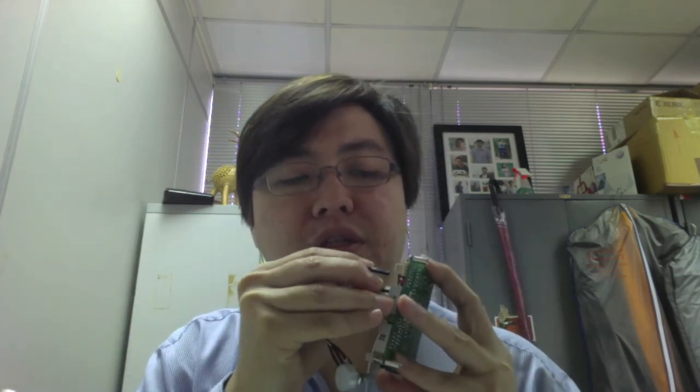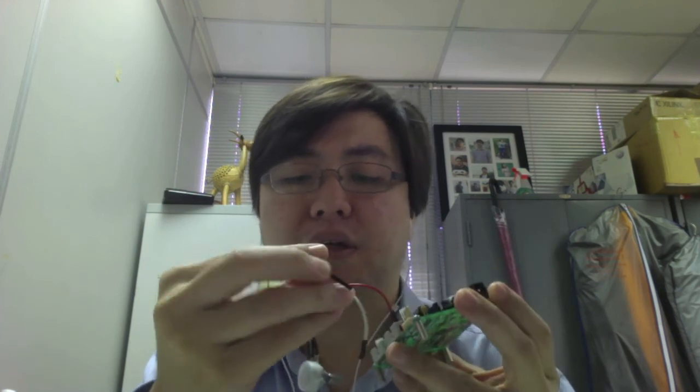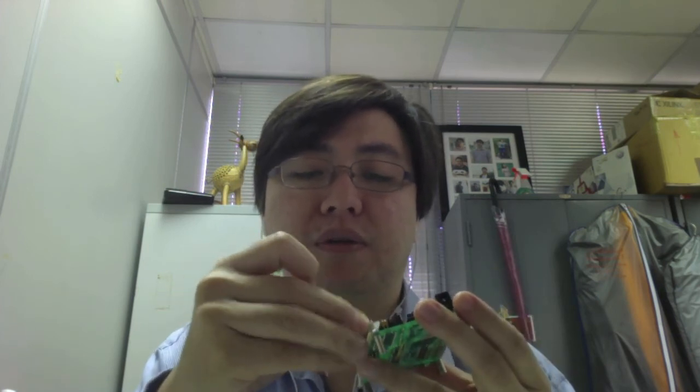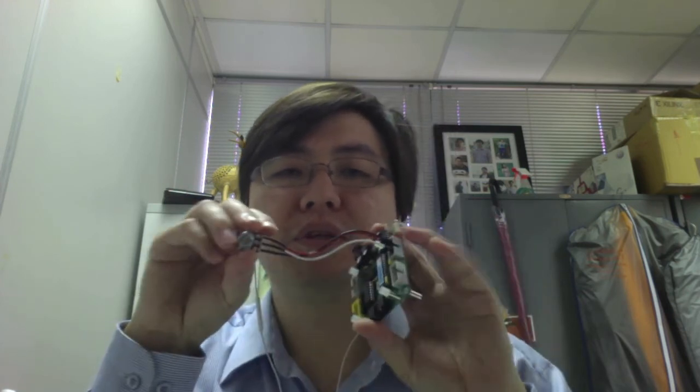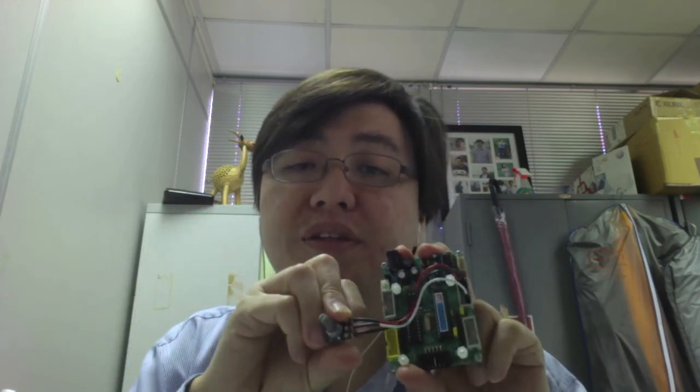Okay, so basically you have to connect the red wire to the VCC, the black wire on the other end to the ground, and the input to the A0 pin like this.